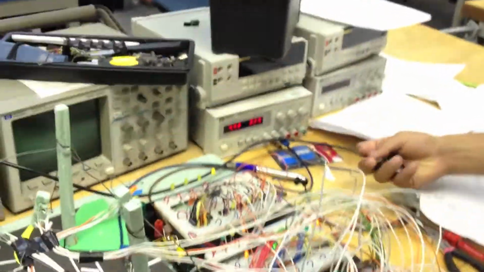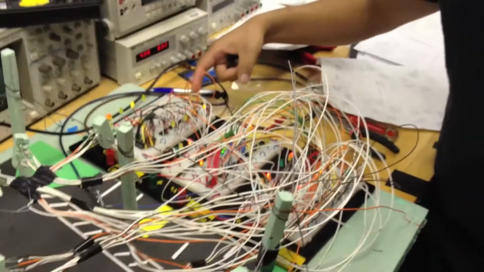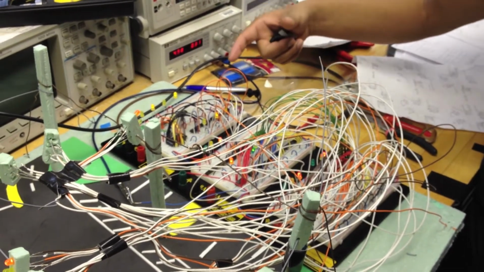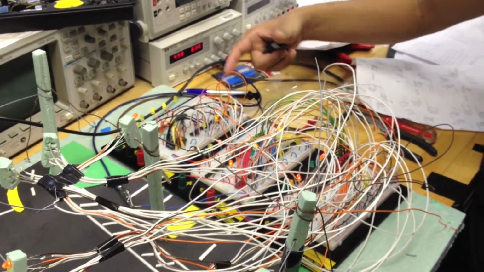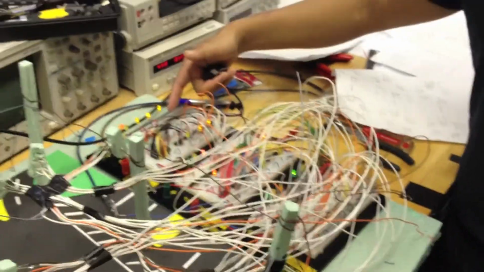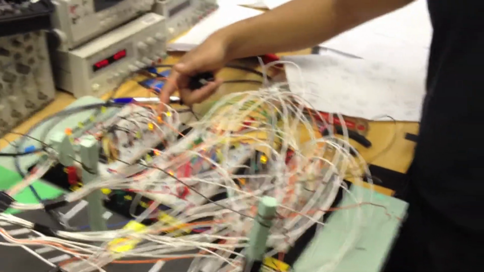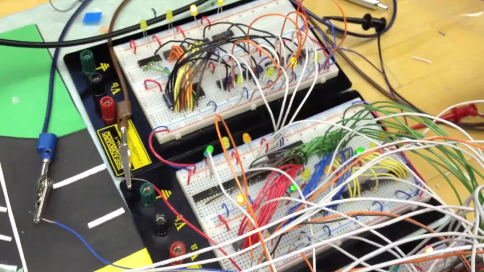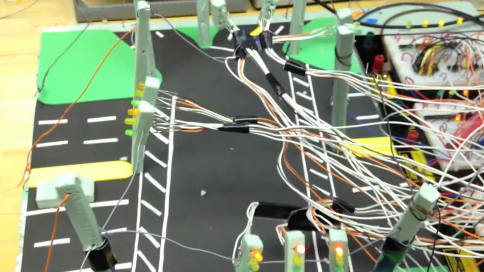Alright, so this is our 4-bit counter, which counts from 0 to 10, using a decoder and NAND gates, and also 4 flip-flops. From there, we run into a decoder again, and from there we go through NAND gates to our LEDs, which are the traffic light, and we connect it back together to the actual traffic light.